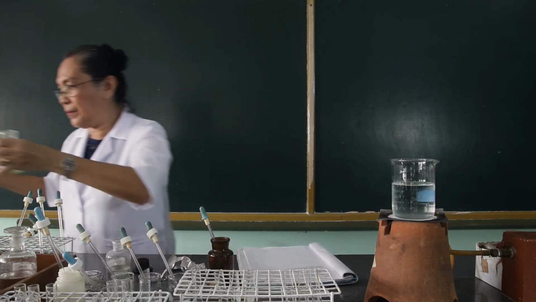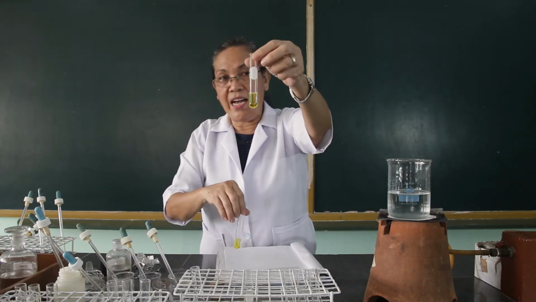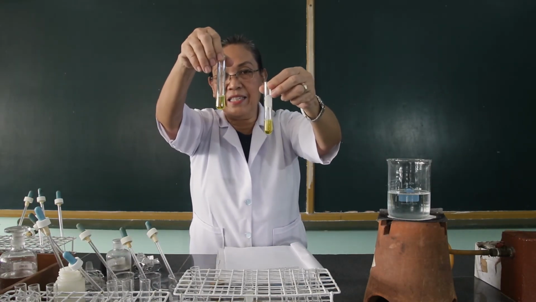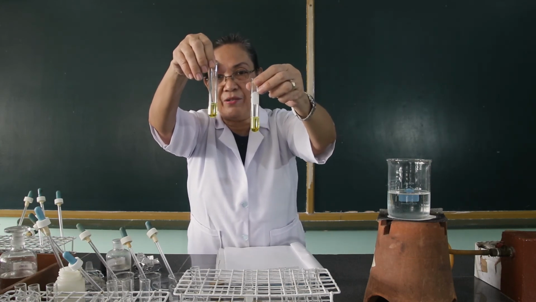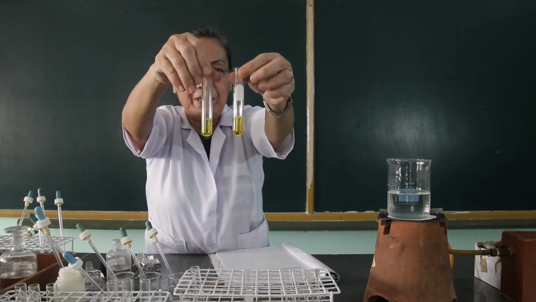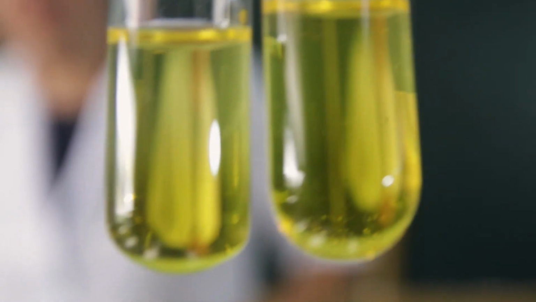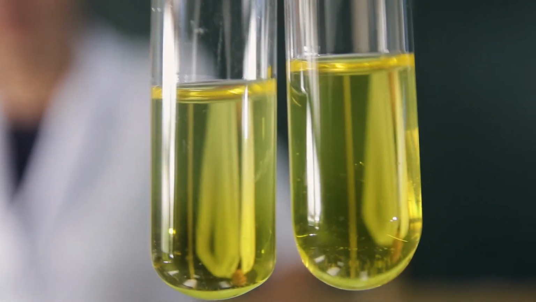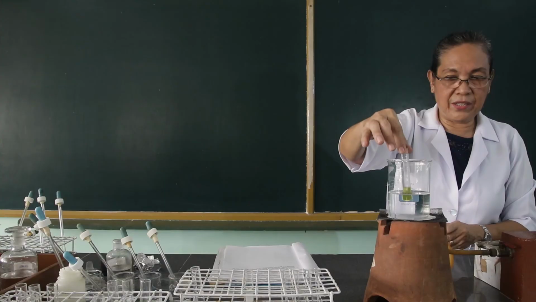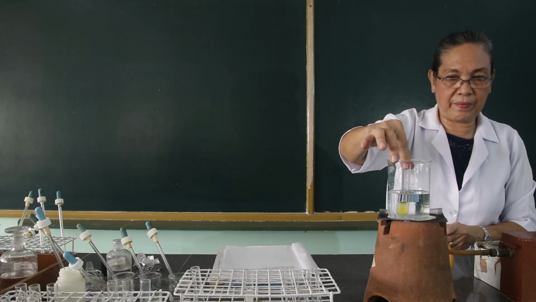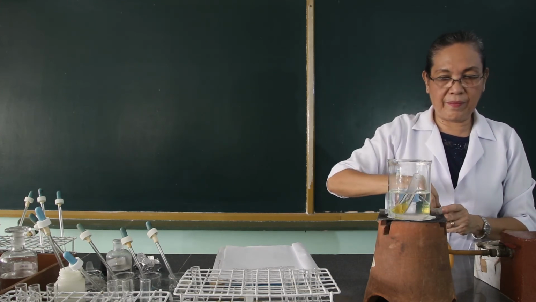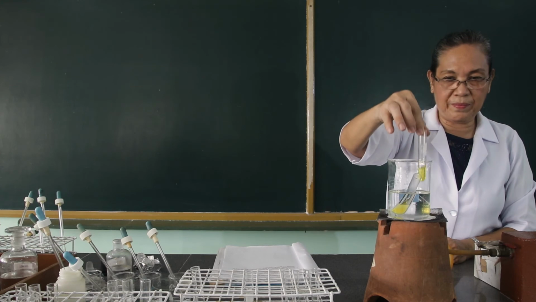This is the calcium and this is the strontium added with alcohol. Observe what happens.